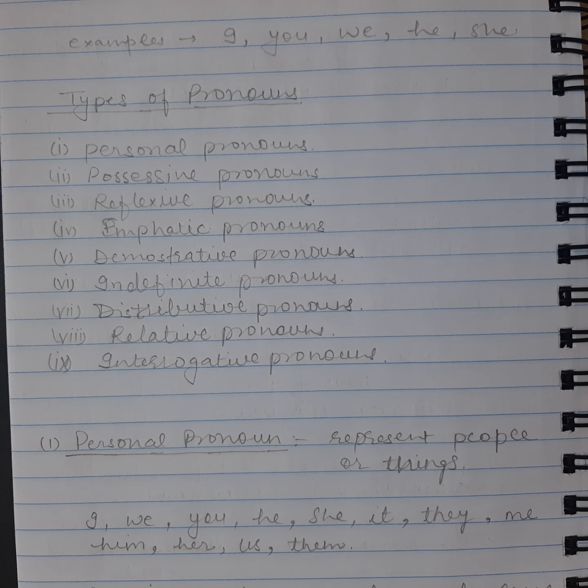So first of all, let's see what is personal pronoun. Personal pronouns are pronouns which represent people or things, like I, we, you, he, she, it, they, me, him, her, us, them. So for example, Ram is a very intelligent boy. He came first in his class. So he is being used as a pronoun here, in place of Ram.